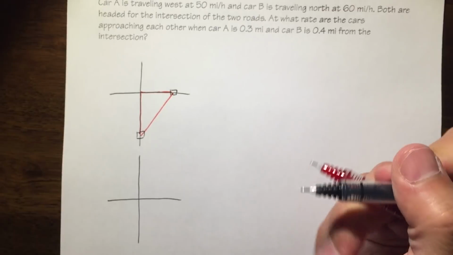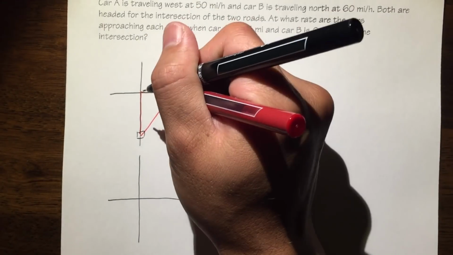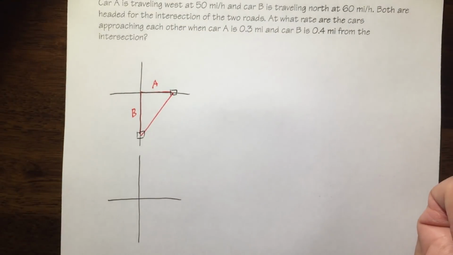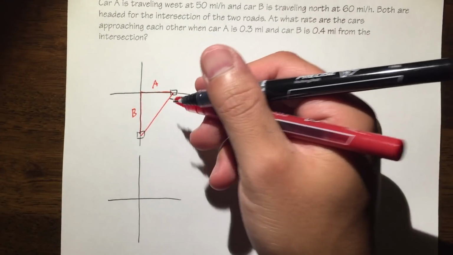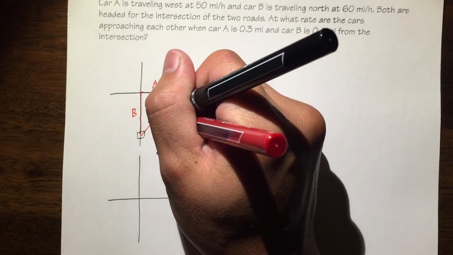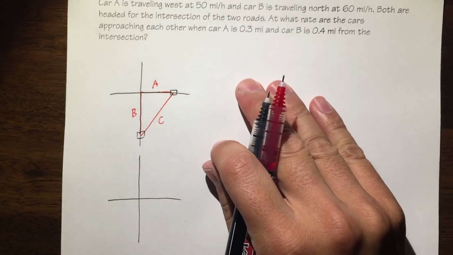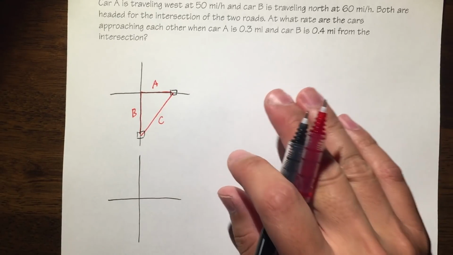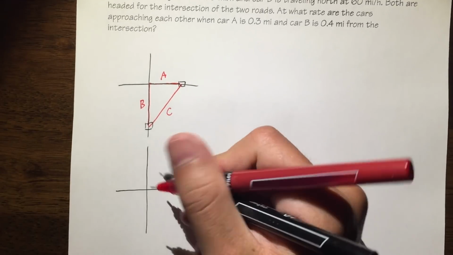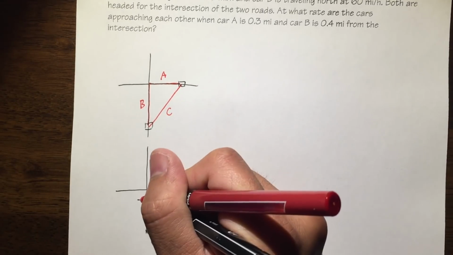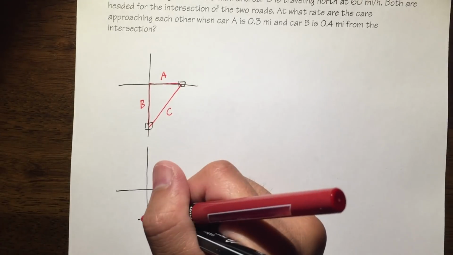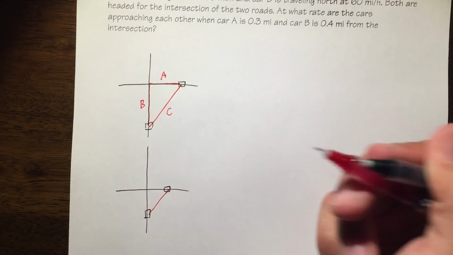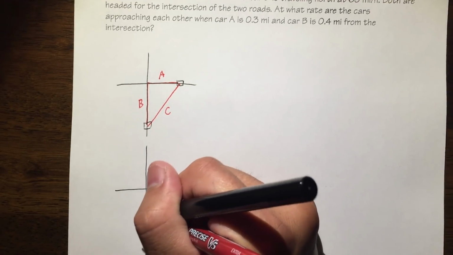So I will label this for you guys. Because this is for car A, I will label this as A. This is for car B, so I will label this as B. And this right here, between A and B, let's label as C. In this situation, A, B, C are all changing. They are all functions of time. And in the next picture, you'll see A is closer to the intersection, and likewise B is also getting closer to the intersection, and the distance between them is also being shortened, right?